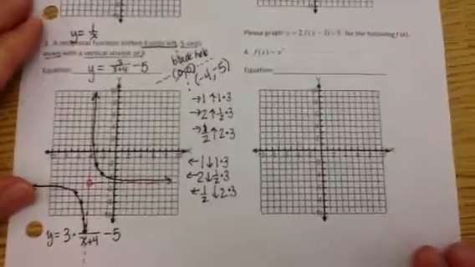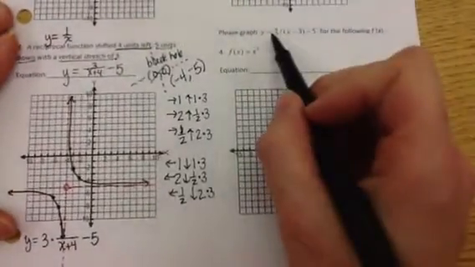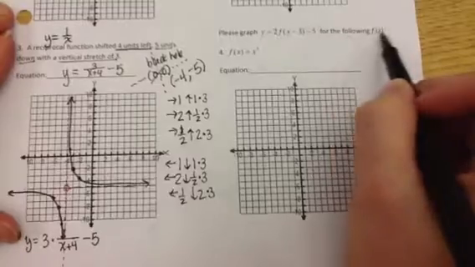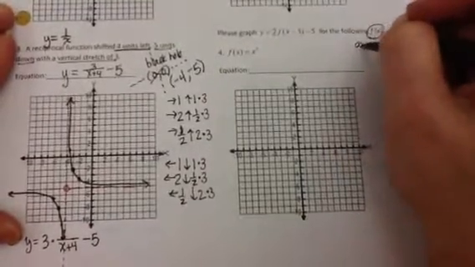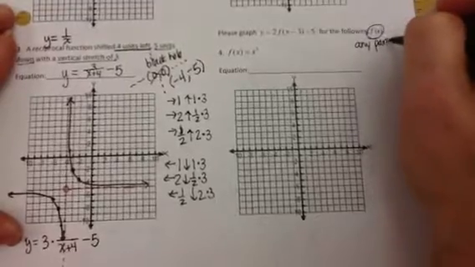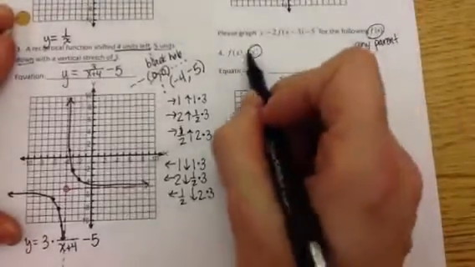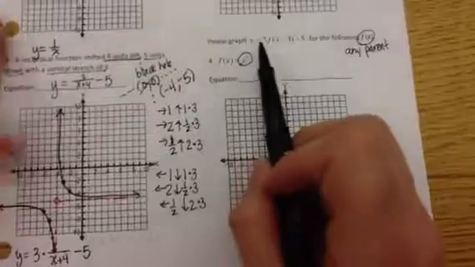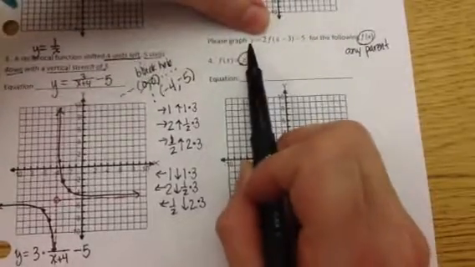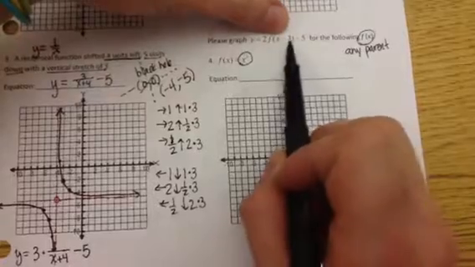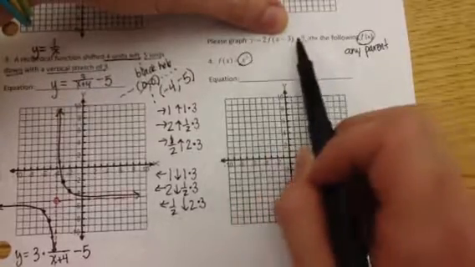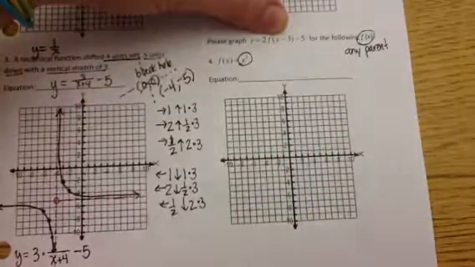Last problem on here, we are going to do this for the following f of x. Now remember what I said, f of x represents any parent. So in this case, my parent is x cubed. So what this equation is telling me is to do y equals 2 times the parent with subtracting 3 inside of it and subtracting 5 outside of it.